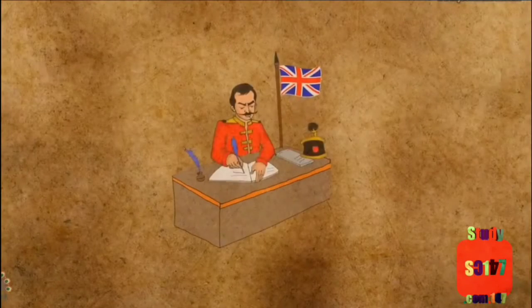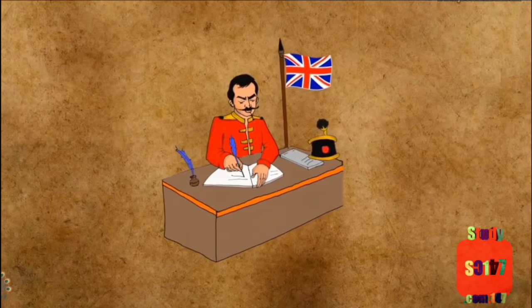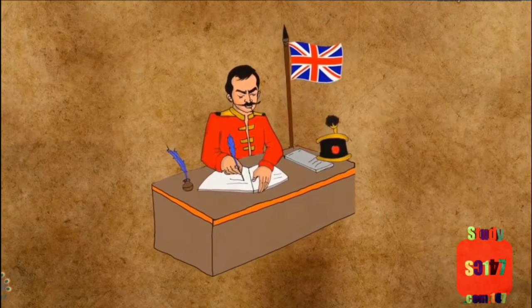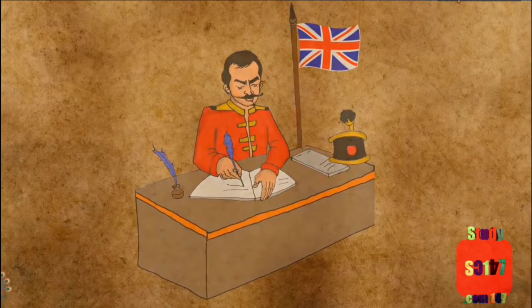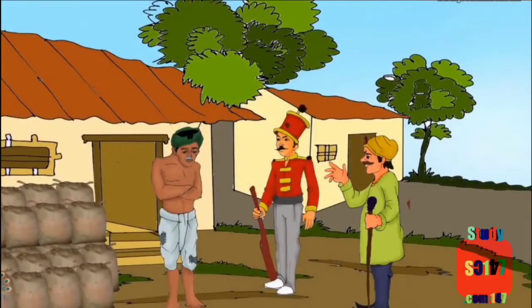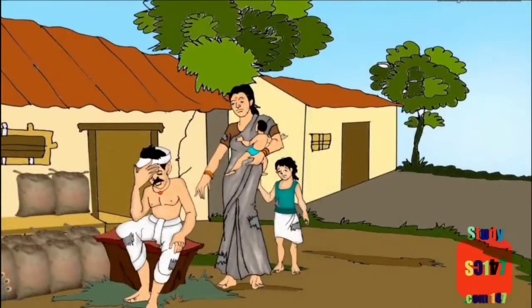The colonial policies of the East India Company destroyed the traditional economic fabric of the Indian society. The highly unpopular revenue settlements like the Permanent Settlement, Mahalwari, Ryotwari etc. left the peasants impoverished due to heavy taxation.